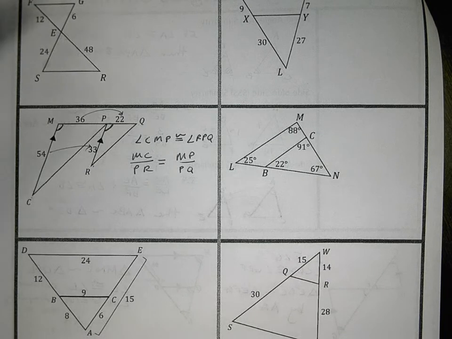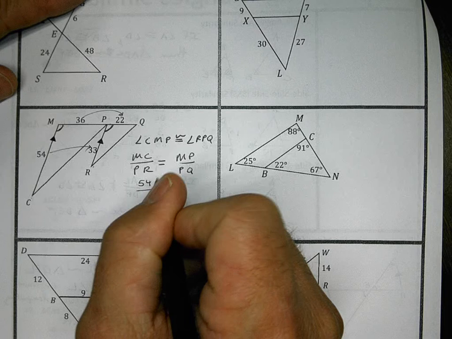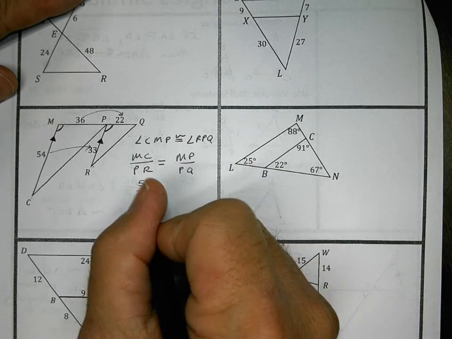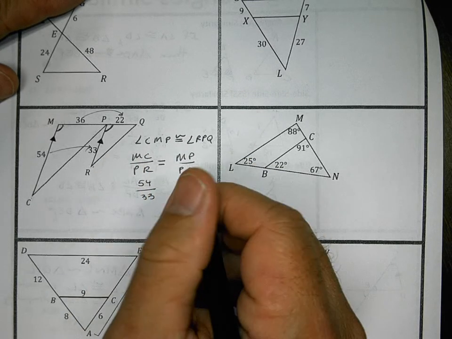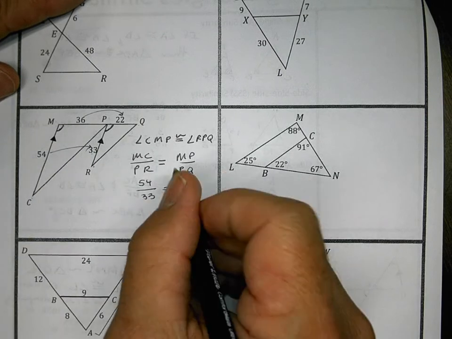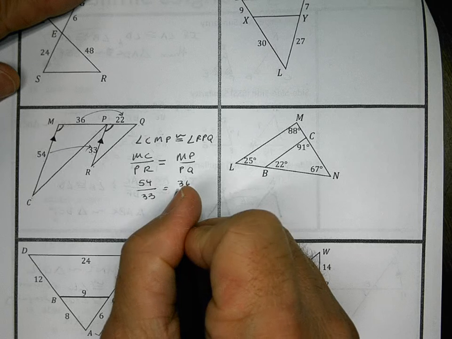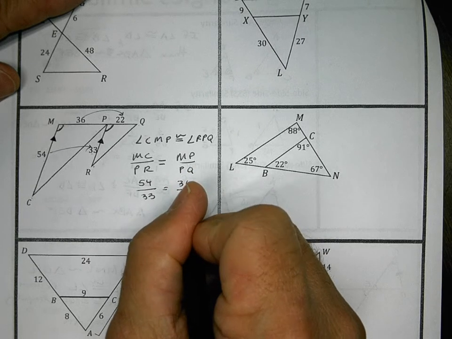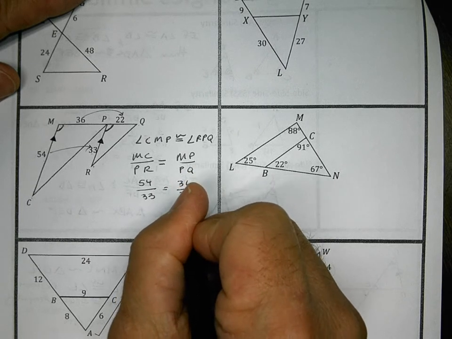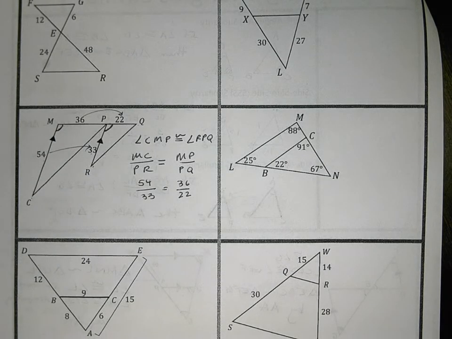So let's see, we've got 54 over 33, and should be equal to 36 over 22. So what do you think? Are those two guys proportional?